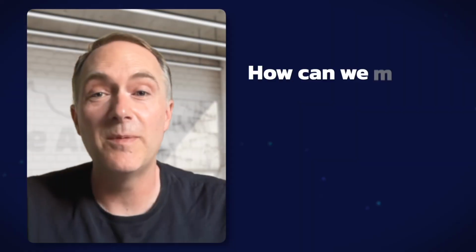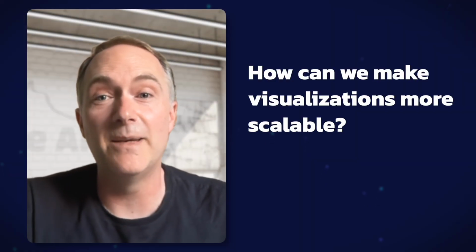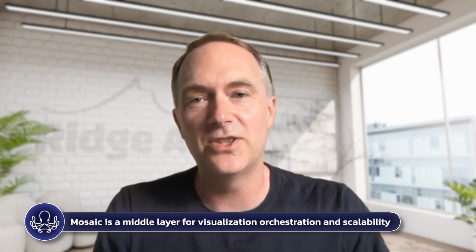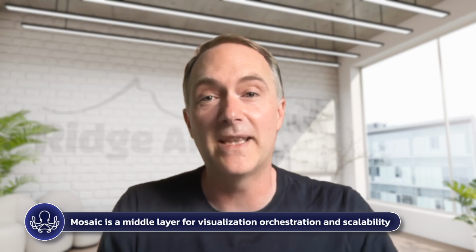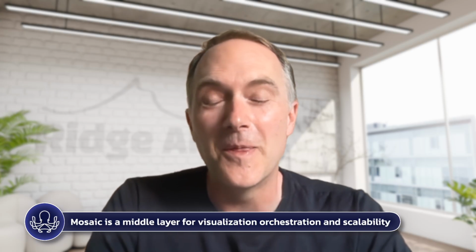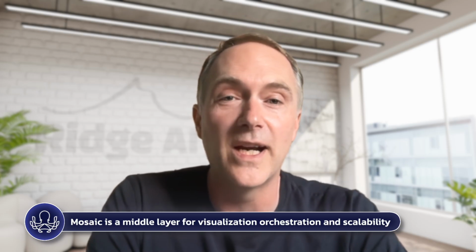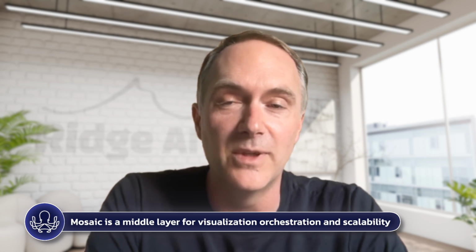But the whole time, we've also had this other research thread really drawing on databases as well as visualization. Like, well, how can we make visualizations more scalable? And how can we keep them interactive even as the data volumes get really large? And so kind of this decade-long quest, it's been quite a delight to have this come together in the Mosaic project, where it's really thinking about what is the middle layer that sits between a data store and the visualizations, and does the coordination work to help make them really scalable. And so that's sort of the background leading to the project that, of course, is an open source project in its own right, but also the infrastructure that we're building on at Ridge.